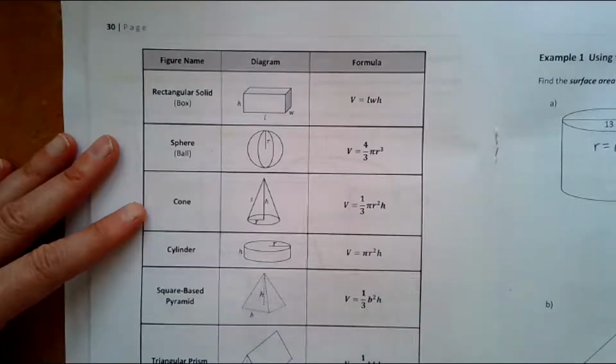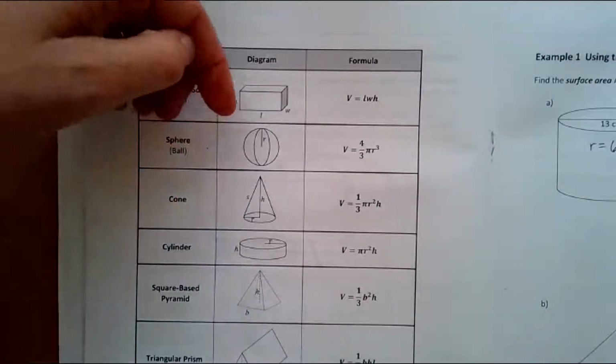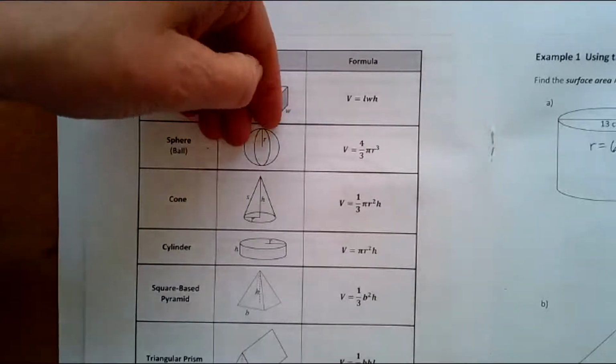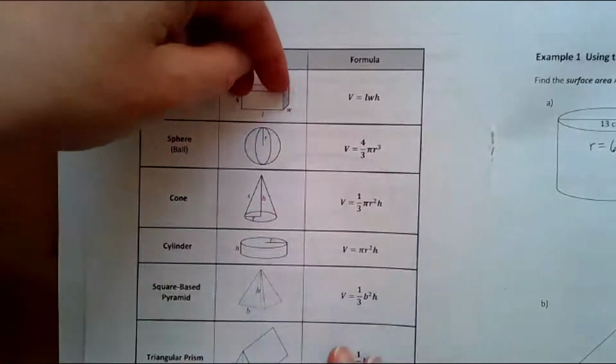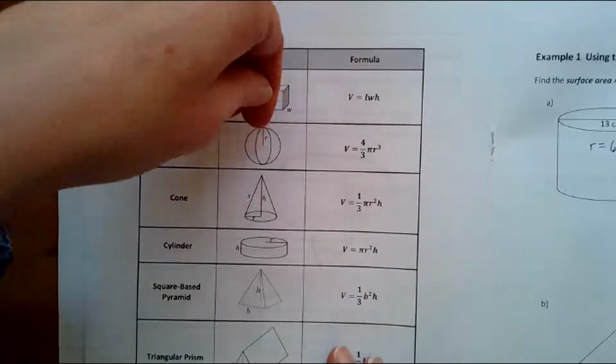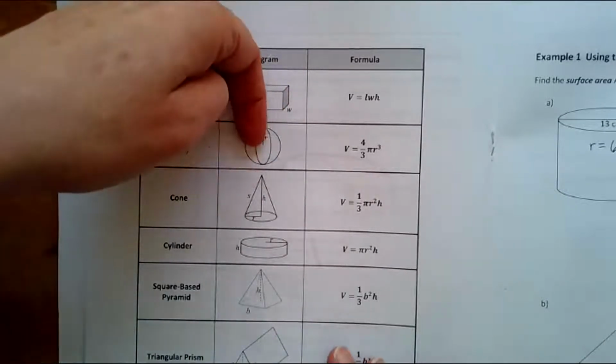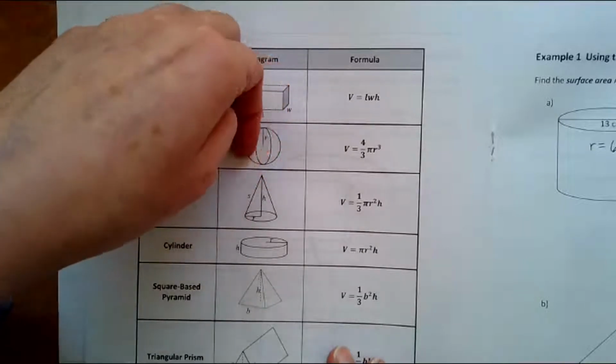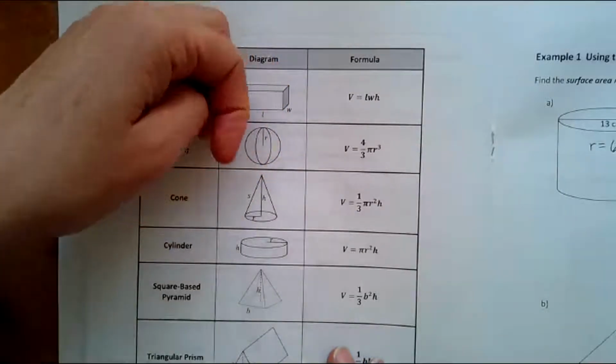They involve just one step because we're just measuring the space inside, and that's all found in one part, right? It's just the inside. So the inside of the box, the inside of the ball. What would go inside the ball? Well, air, right?